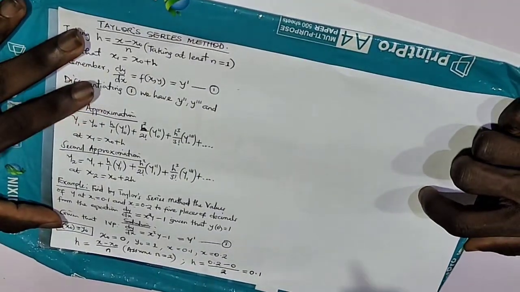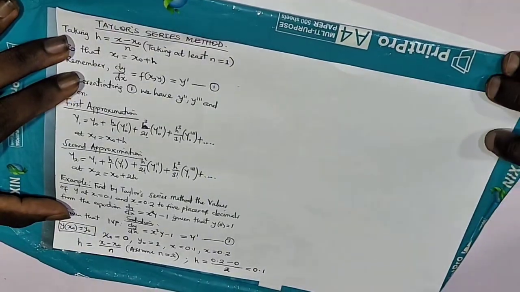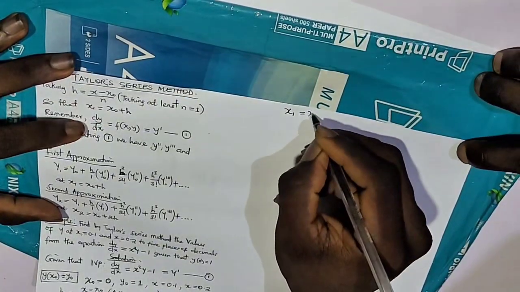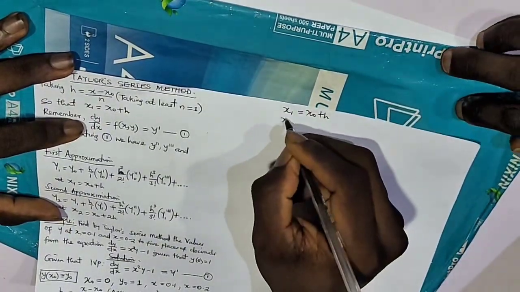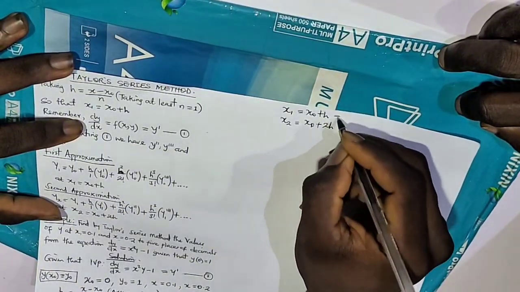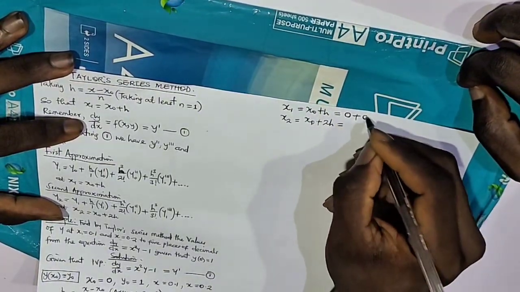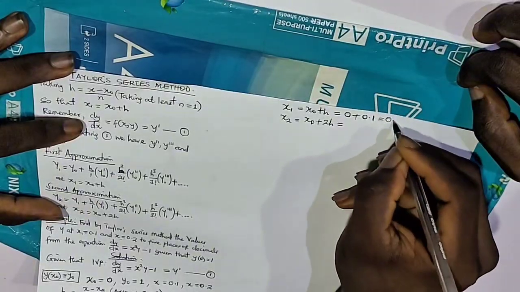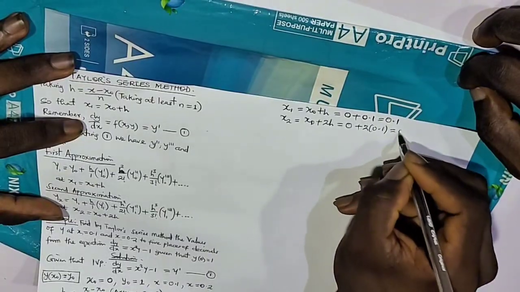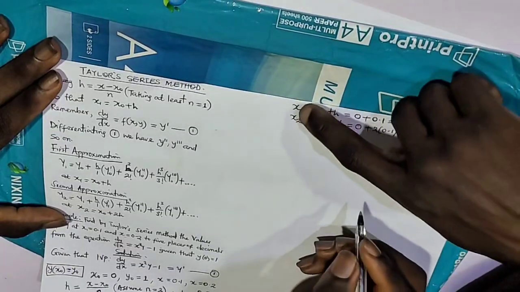So I have gotten h. Now we can find x1 and x2. Looking for x1, remember that x1 is equal to x naught plus h. Then our x2 is equal to x naught plus 2h. So our x naught is 0, and our h now is 0.1, right? Which will give us 0.1. And for x2, x naught is 0 plus 2 into 0.1, which will give us 0.2.